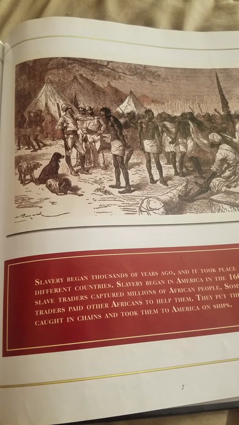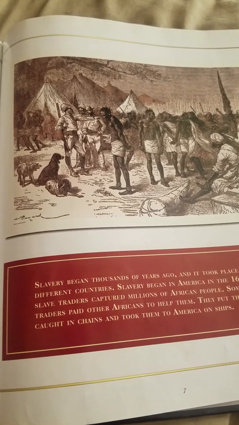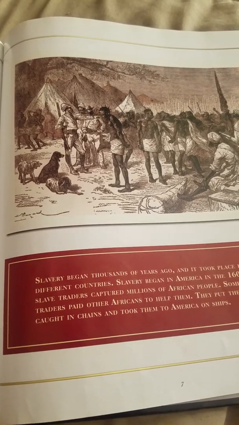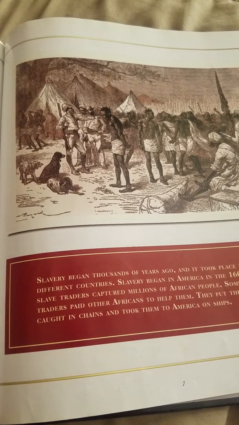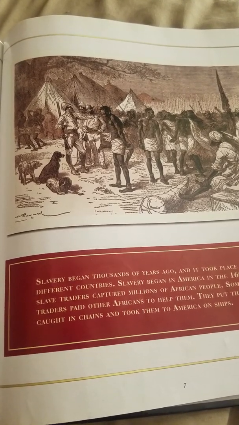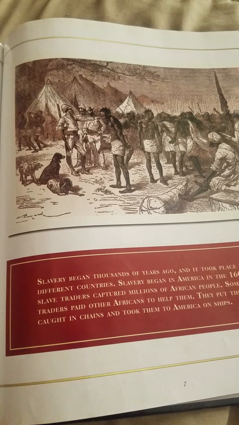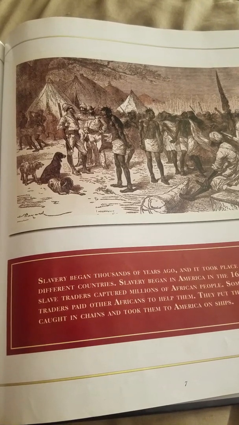Nat Turner was born on October 2nd, 1800. He was the property of Benjamin Turner. Because his mother was a slave, Nat was one too. Like all slaves, he was given the last name of his owner. Benjamin Turner was his master, his slave master.